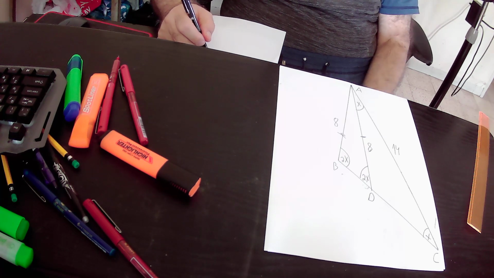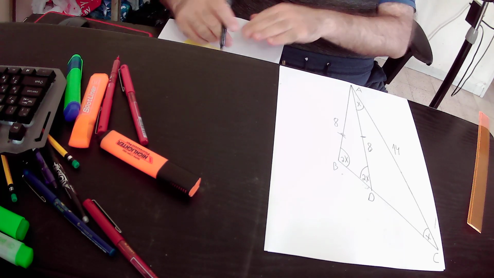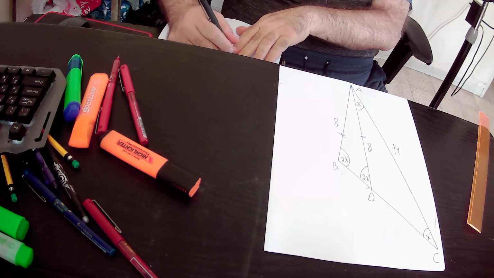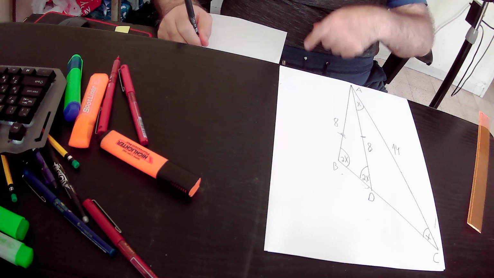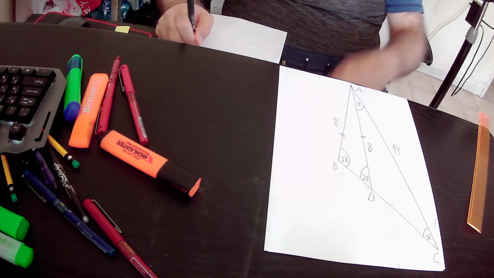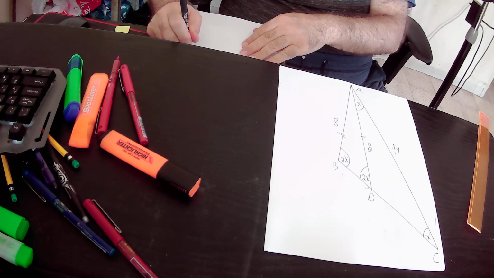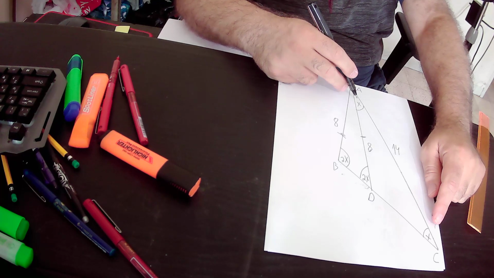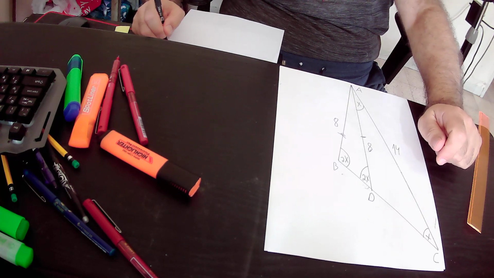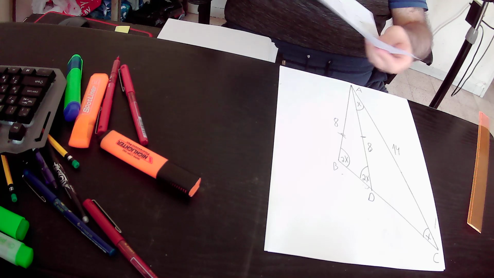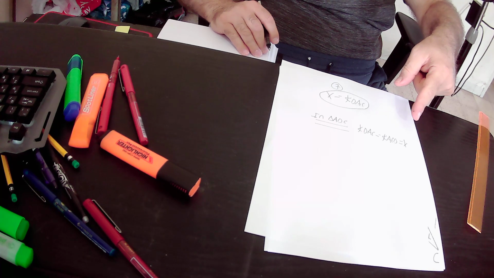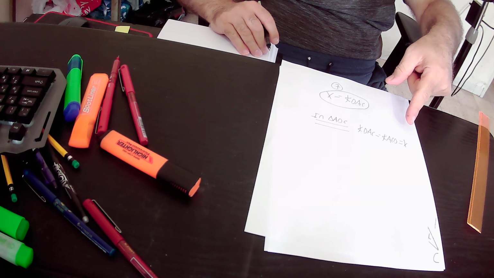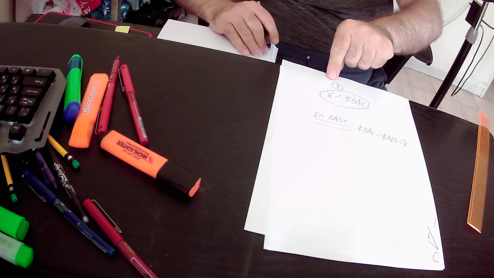Angle DAC is equal to angle ACD, and both of those two angles are equal to x degrees in size.